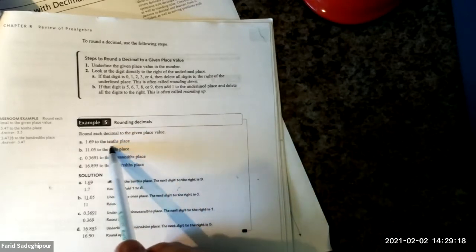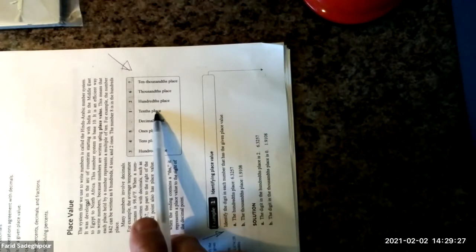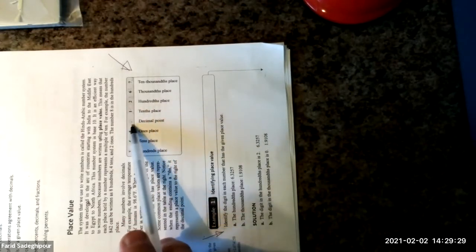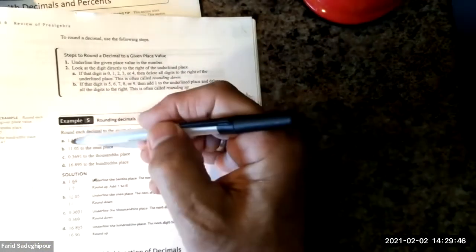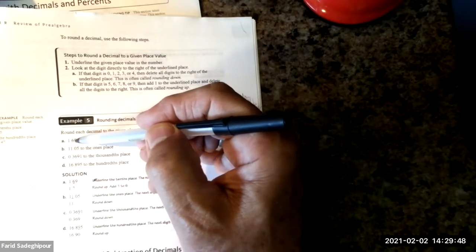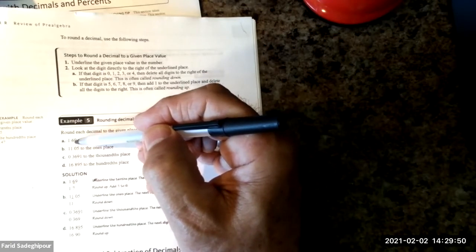When they say 10th place, let's look at the very first one. What was the 10th place? The 10th place was one digit after the decimal, right? So, let me go over this page real quick. Okay, so that means you want to round right here between 6 and 9, okay? You want to round that.